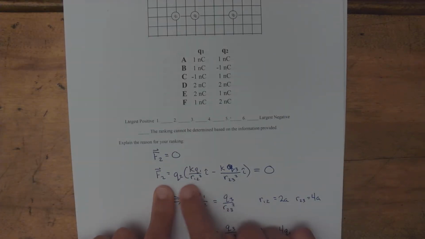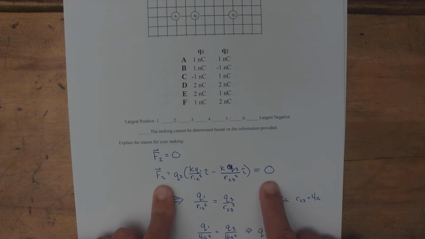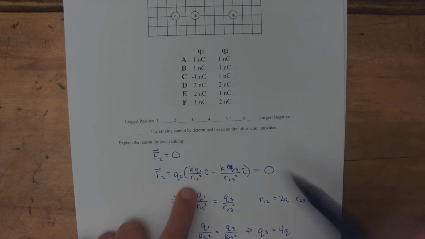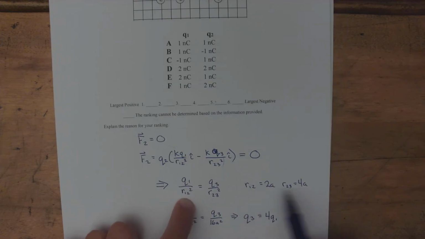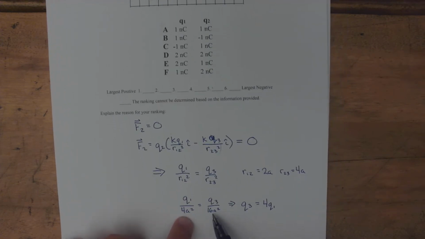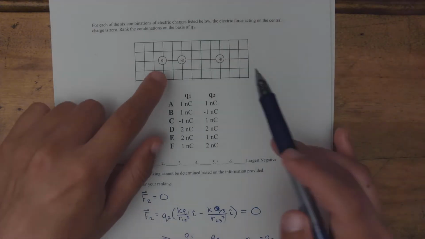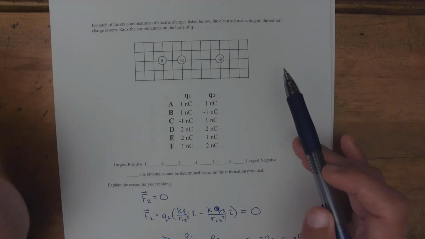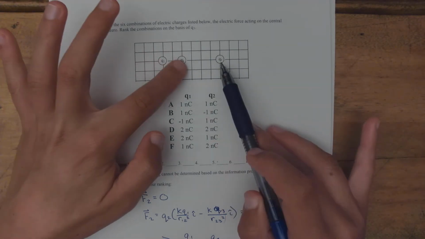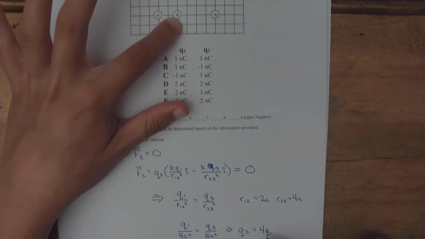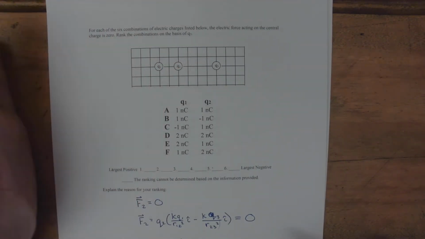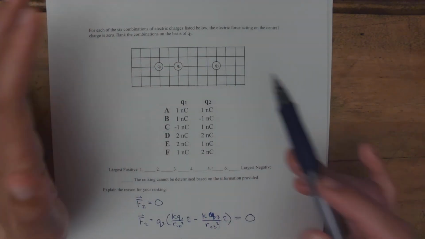And in this case, that force is equal to 0, so I set that equal to 0, which means this is equal to this, so I set those equal to each other. I put in the distances, and I get this. So Q3 is equal to 4 times Q1. Because the force is equal to 0, if this one's twice as far away, the charge has to be 4 times as much for the force to be equal to 0 on Q2.